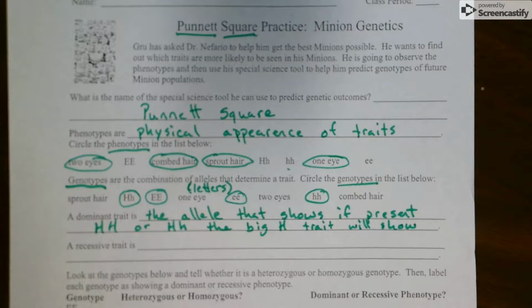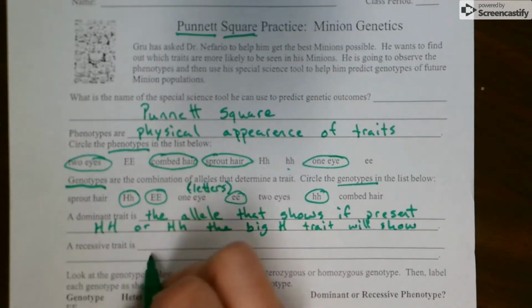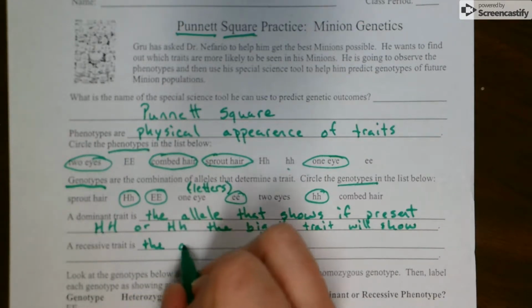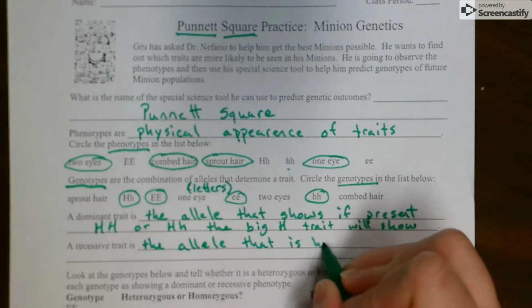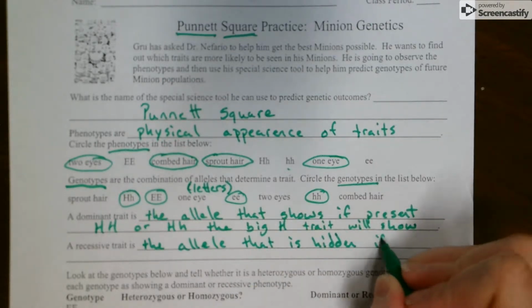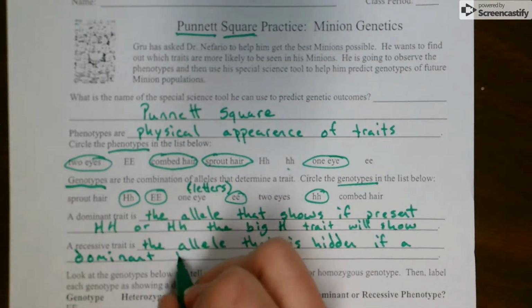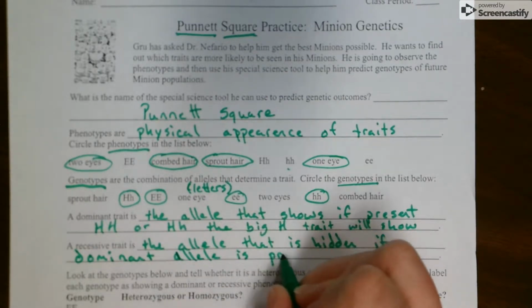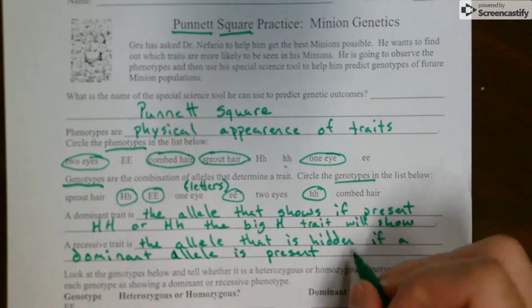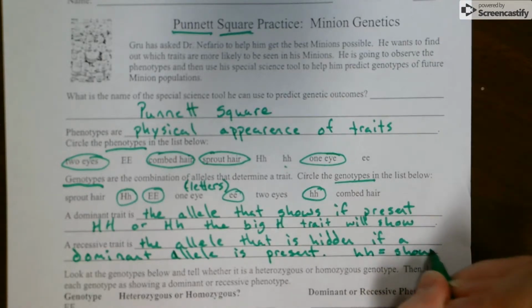The next question is the opposite, a recessive trait. So a recessive trait is the allele that is hidden if a dominant allele is present. So the only way that it shows is if I have little h, then it shows. Big H, little h, hidden.